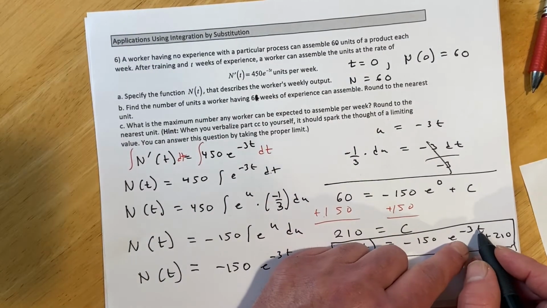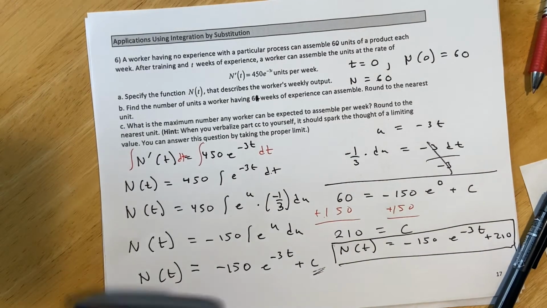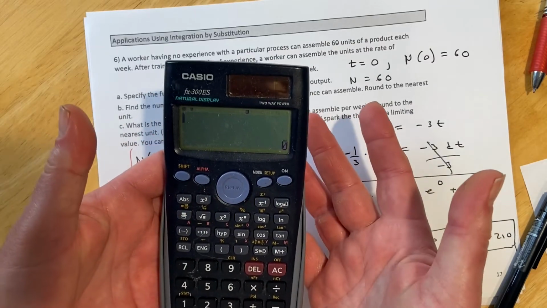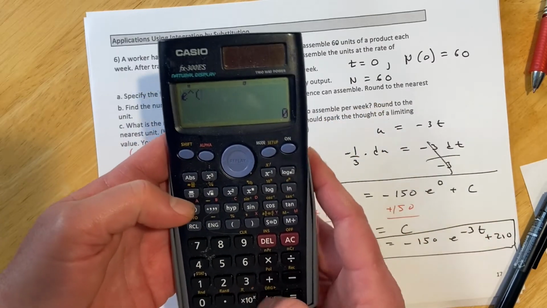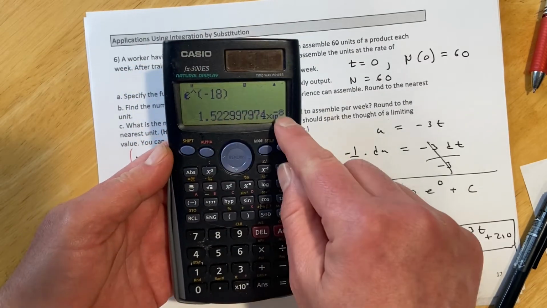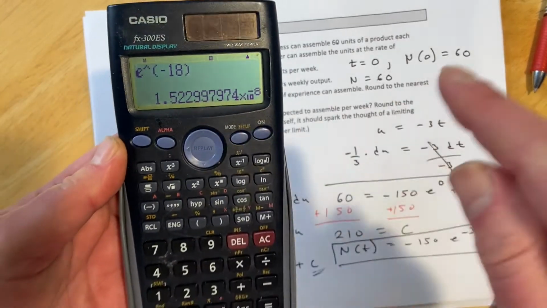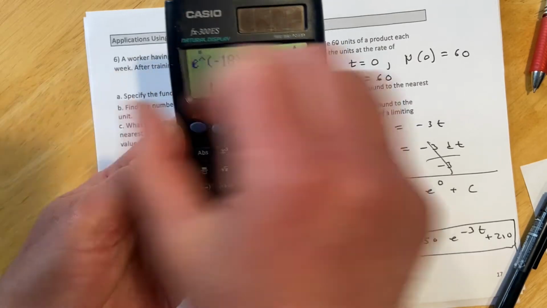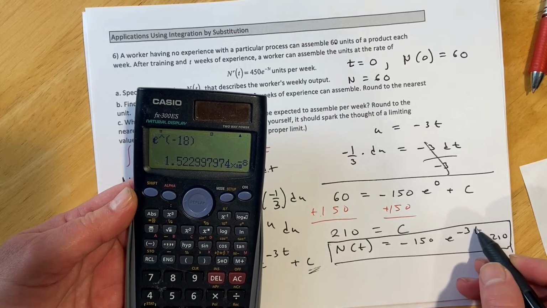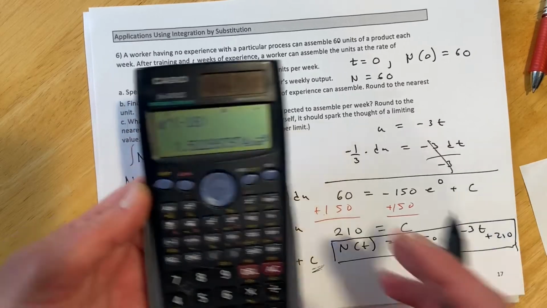And the reason is even a 6 would make this e to the negative 18th. And let's see what e to the negative 18th is. On shift, where is it on this one? There we go. E to the negative 18. Yeah, okay, so what that means is that's 1.5 times 10 to the negative 8th. So it's like there's 7 zeros there. So this is super, super, super close to 0. So what happens for values of t that are remotely large at all is this piece goes to 0, and you're going to get this 210.